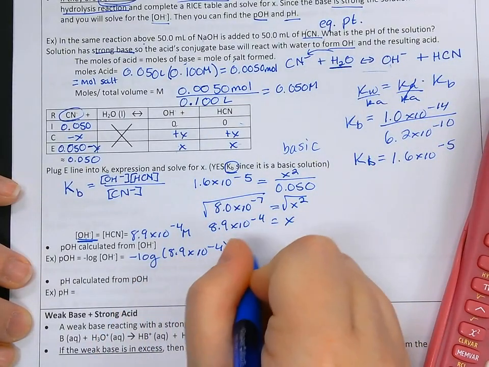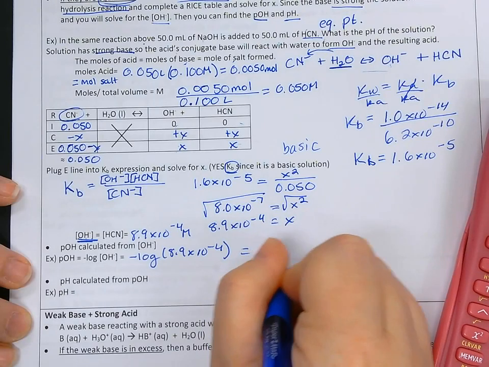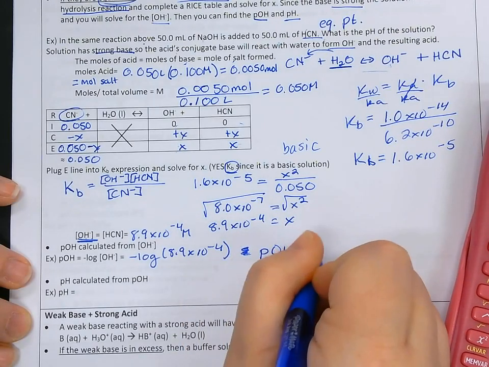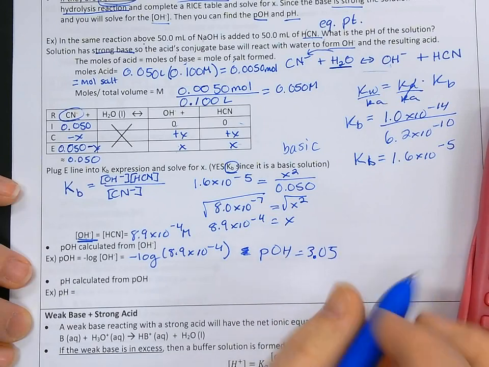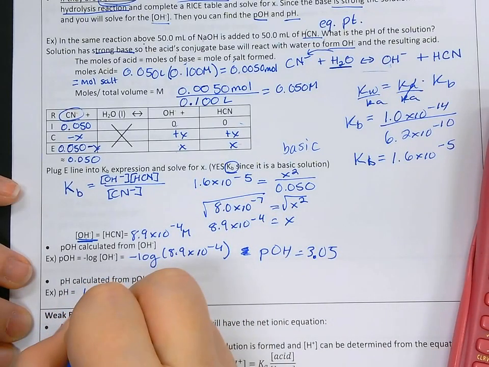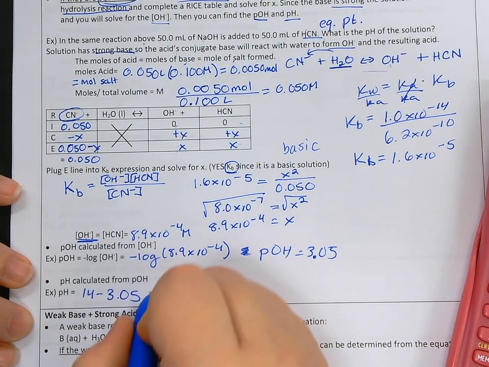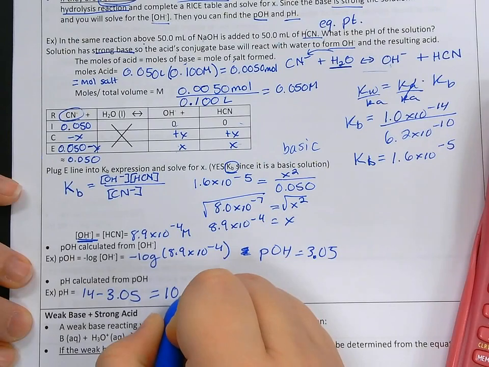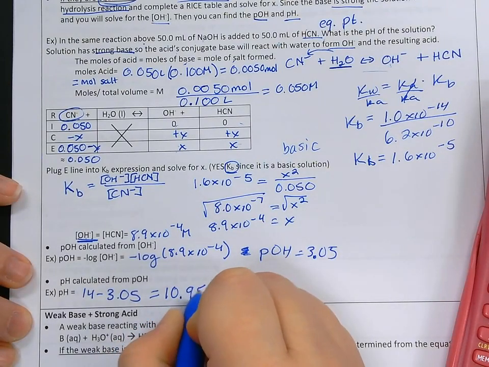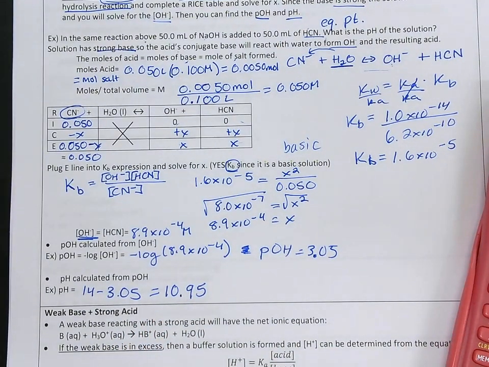So pOH equals 3.05. But we want pH, so we're going to do 14 minus 3.05. Don't trust my subtraction right now. I'm too sleepy for that. It's very early in the morning. So we get 10.95. All right.